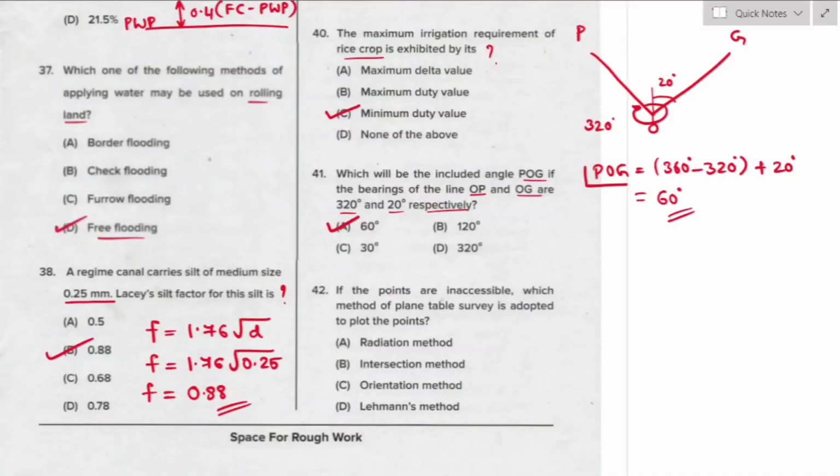Question number 42. If the points are inaccessible, which method of the plane table survey is adopted to plot the points? So, when the points are inaccessible, the best method in the plane table surveying would be intersection method. Option B is the right answer. Intersections are the group of planar surveying calculations where we use two control points with known coordinates and certain angle or distance measurements to compute the coordinates of unknown points. So, the right answer is option B, intersection method.